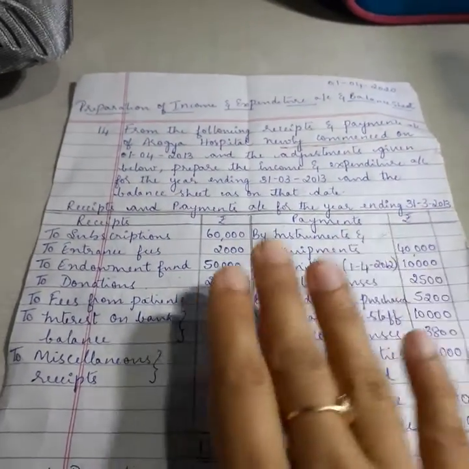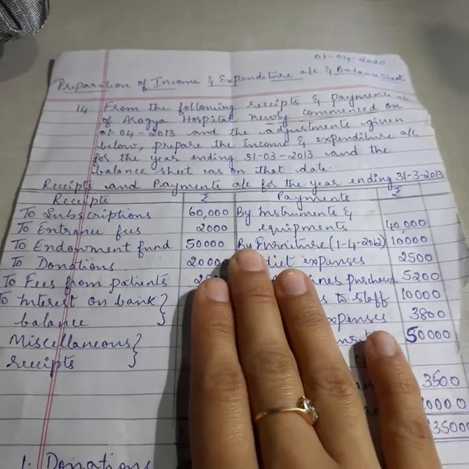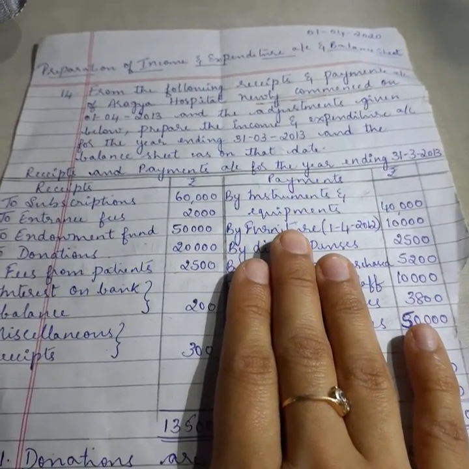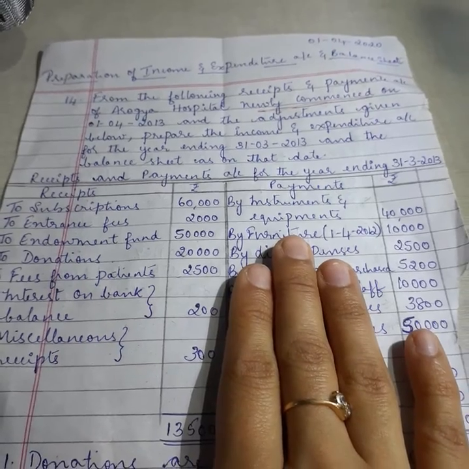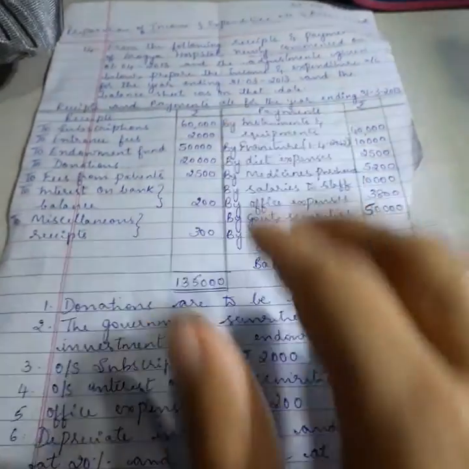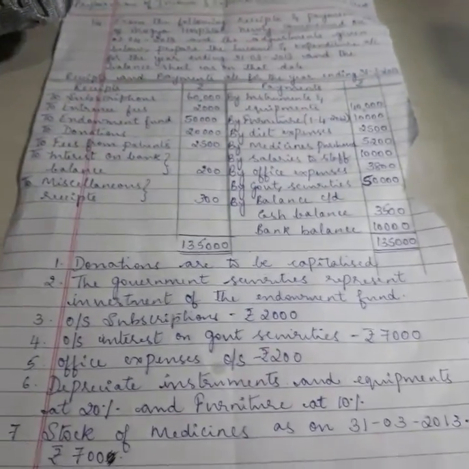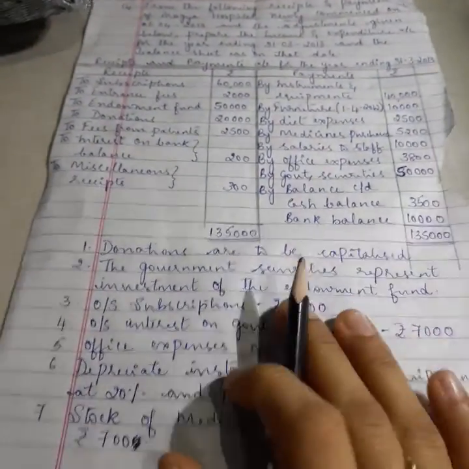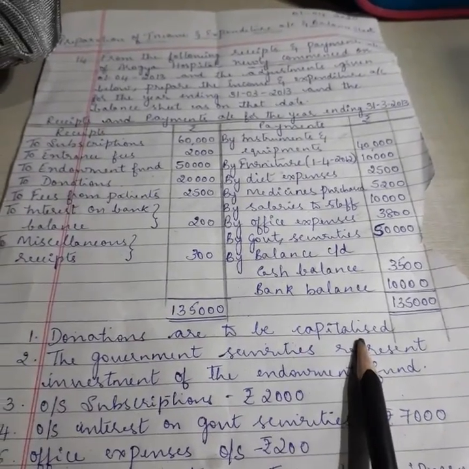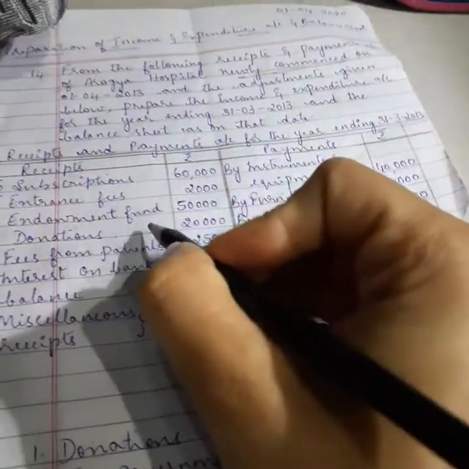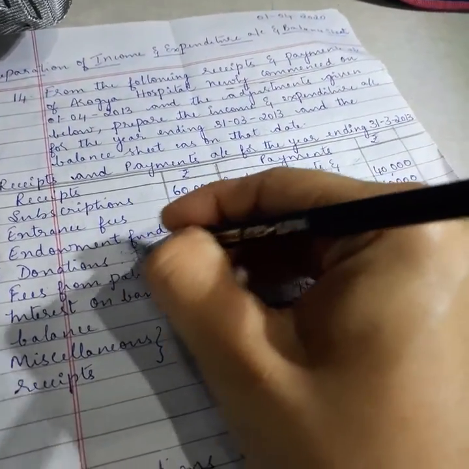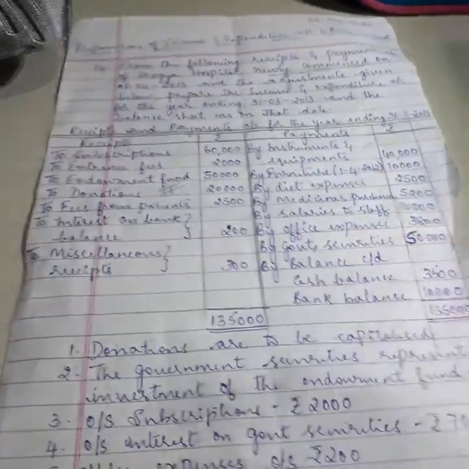Again I am repeating, receipts and payments account include both capital as well as revenue items. In that we have to take revenue items to the income and expenditure account and capital items will go to the balance sheet, and they have given a certain adjustment. Now first let us read the adjustment. Donations are to be capitalized, so go to donations and put one hash mark so that you will remember that there is an adjustment.